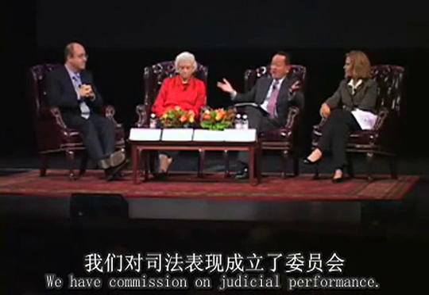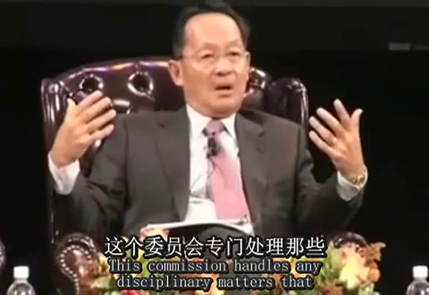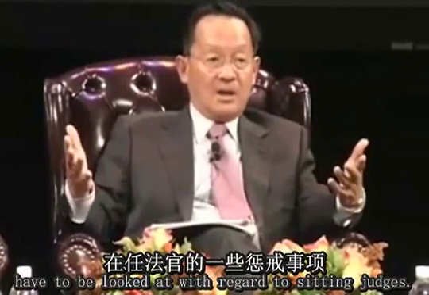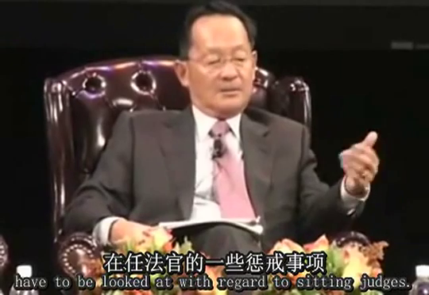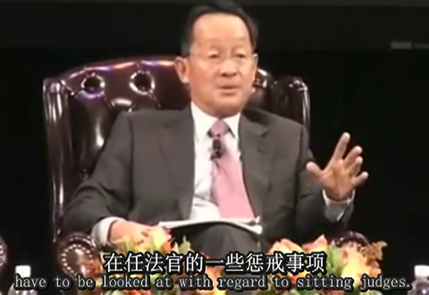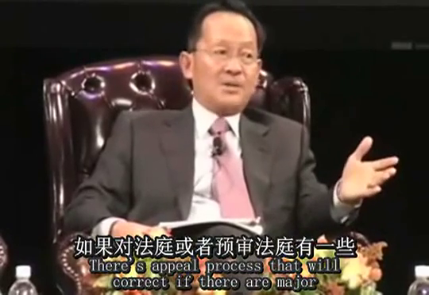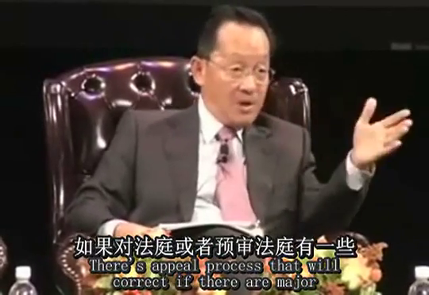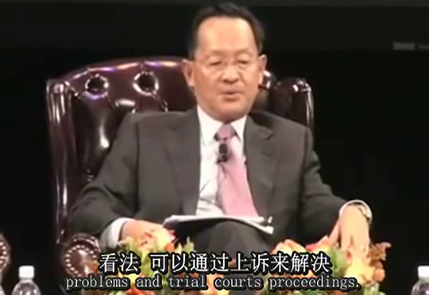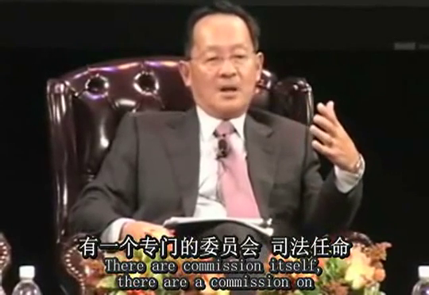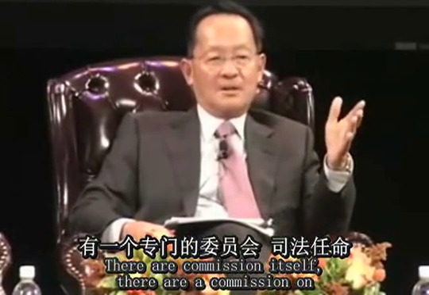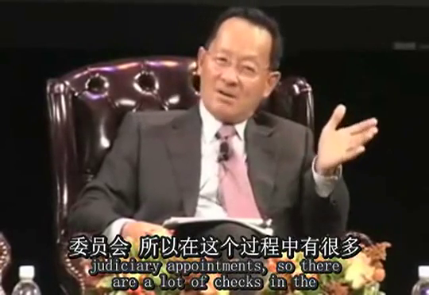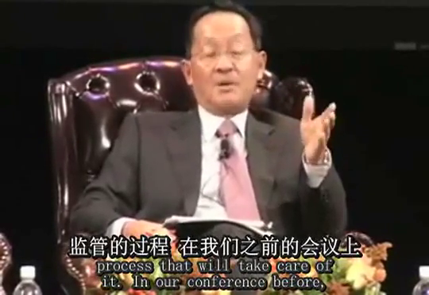Well, there are lots of accountability posts put into the system. We have a Commission on Judicial Performance. This commission handles any disciplinary matters that have to be looked at with regard to sitting judges. There is the appeal process. That will correct if there are major problems in trial court proceedings. There is also a commission on judicial appointments. So there are lots of checks in the process that will take care of it.